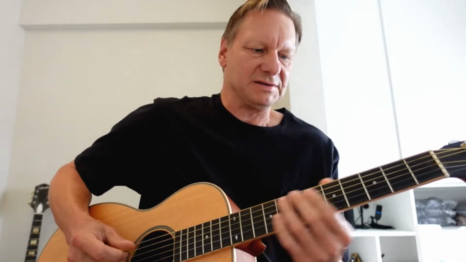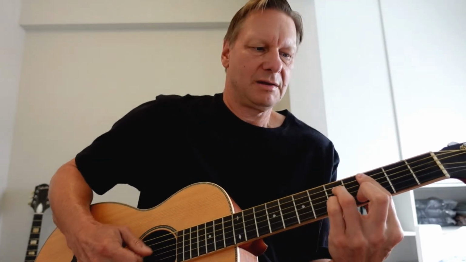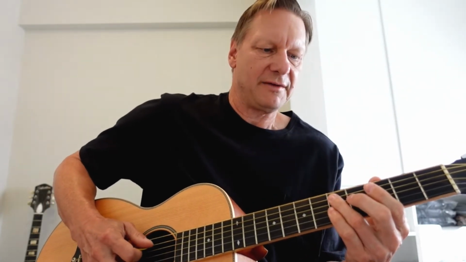And the 5 is a D, and I'm going to form my D dominant 7 like this. Right, so 1, 4, 5. And the notes of that 5 are right here at the 5th fret of the A string and the 3rd fret of the B string.